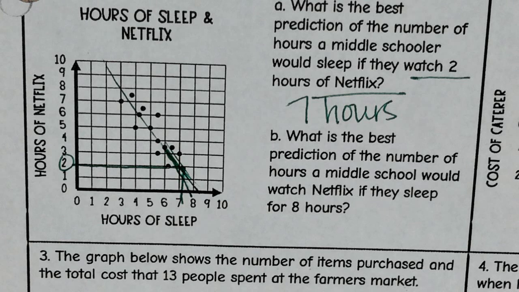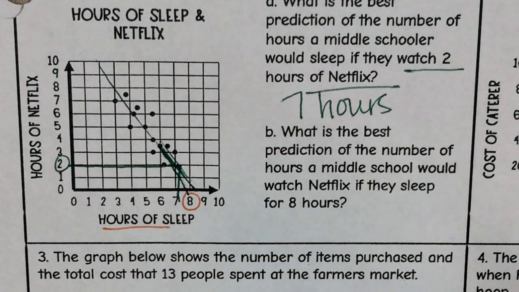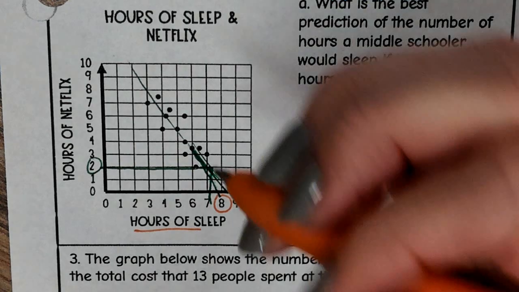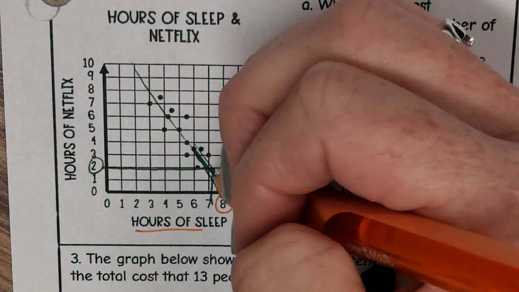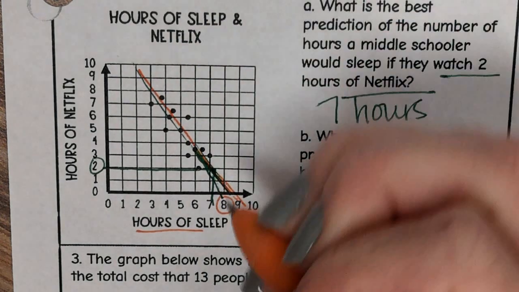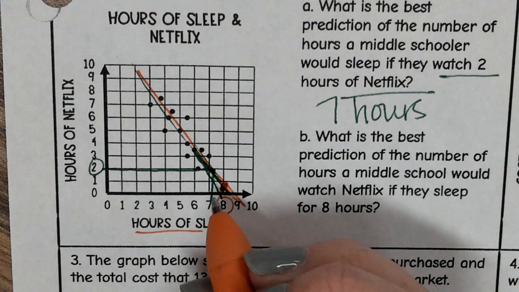All right, the next question says, what is the best prediction of the number of hours a middle schooler would watch Netflix if they sleep for 8 hours? So everybody go to 8 hours of sleep. Which axis am I going to? 8. And if I continue this trend, they're down here. Y'all see that?